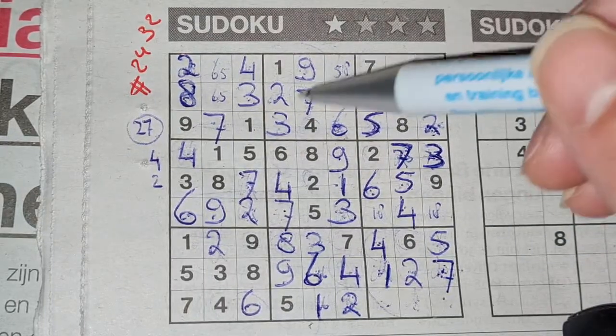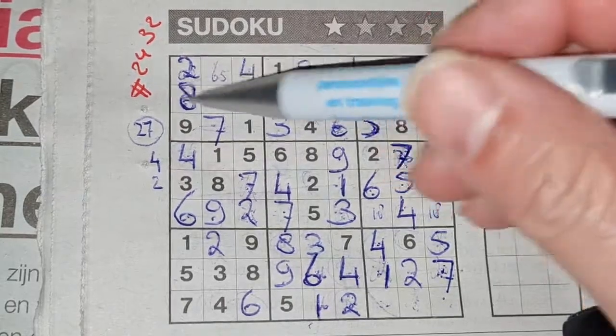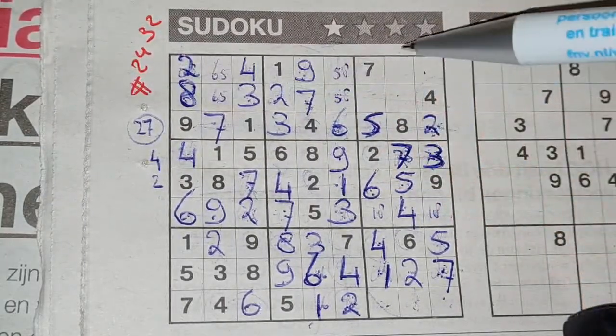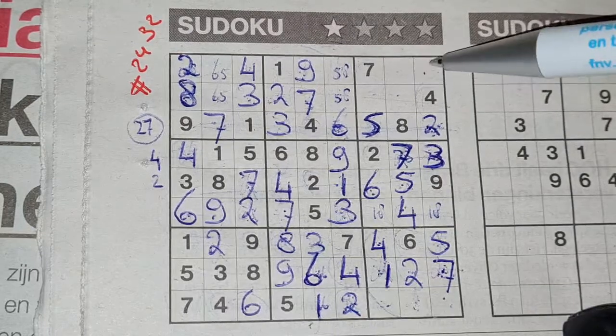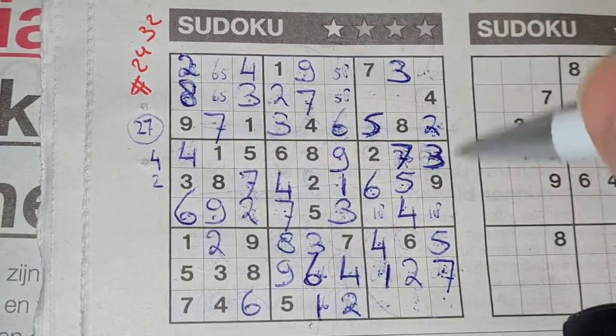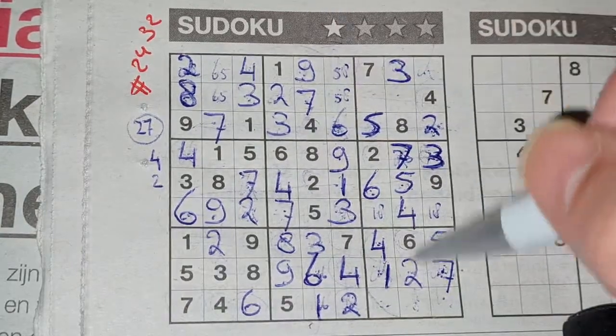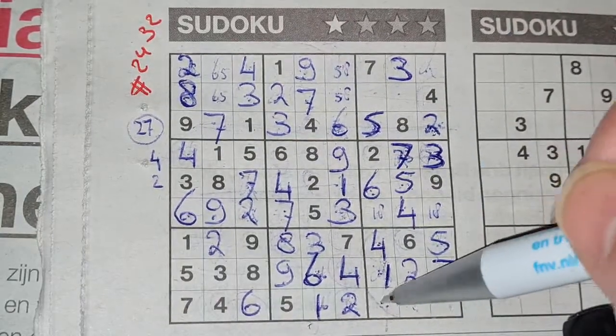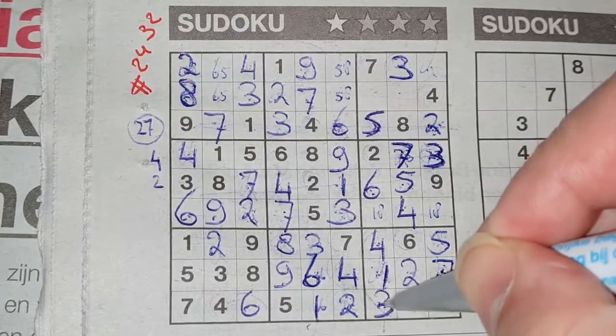Yeah. So we have a 3 in this row, 3 in the second row. So in the first row, the only 2 places for the 3 should be here or there. We see there 3, no 3 there, 3 should be there. 3 in the last column, 3 in the column next. So in that column, the only place for the 3 should be there.